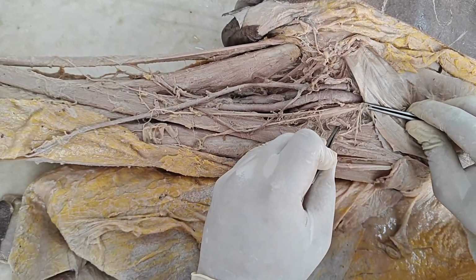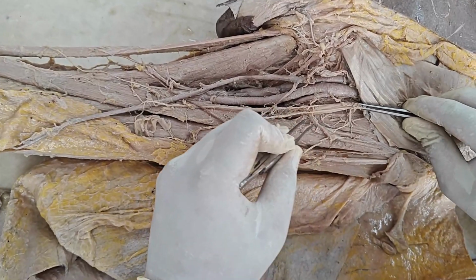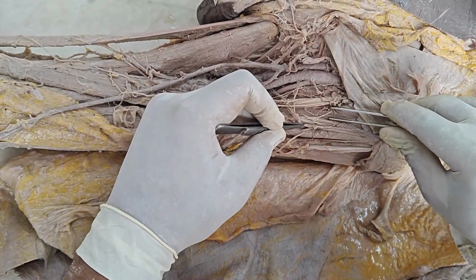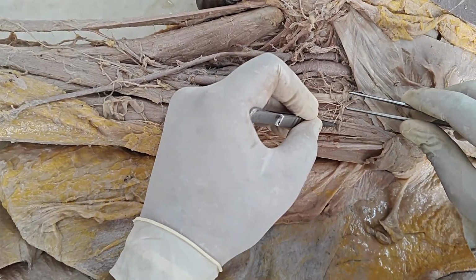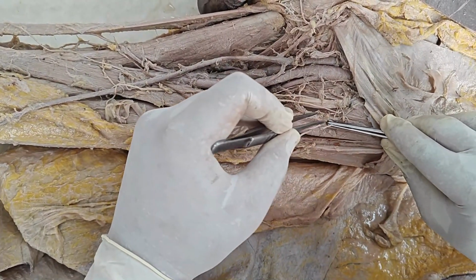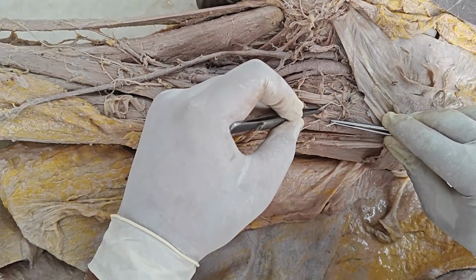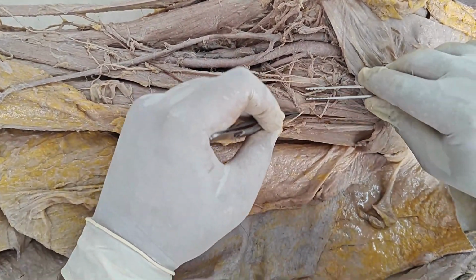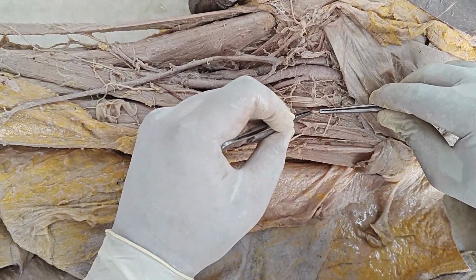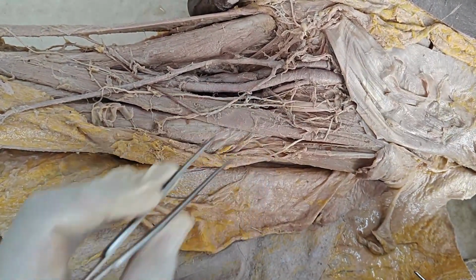This is the femoral nerve, and lateral to it there is a muscle called the iliacus. So this is the iliacus muscle, and here you can see just below the lateral cutaneous nerve of the thigh, directly there is a nerve which goes into the iliacus muscle. It comes from the trunk of the femoral nerve, the nerve to iliacus.